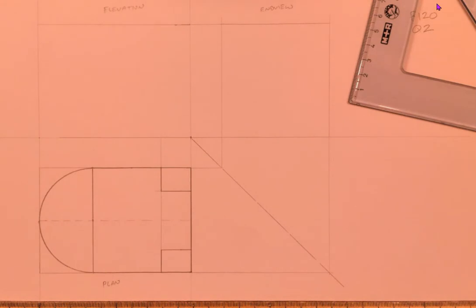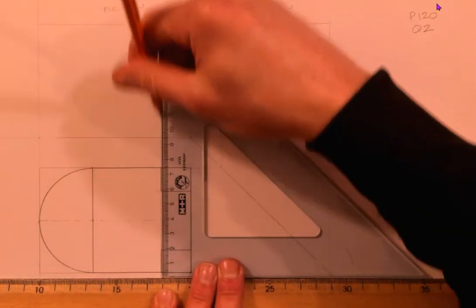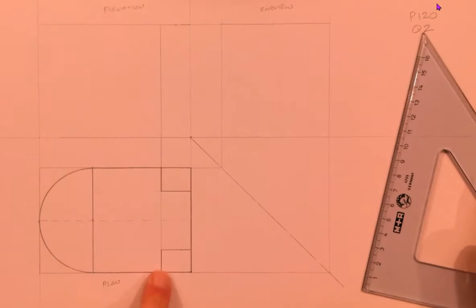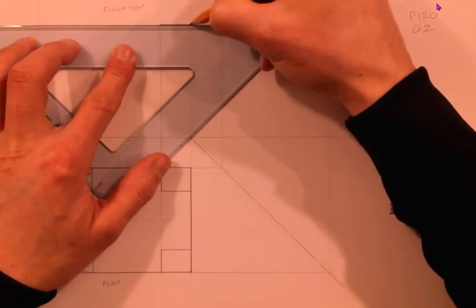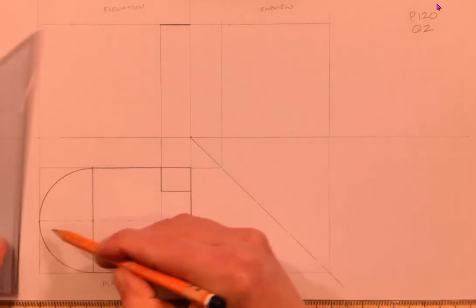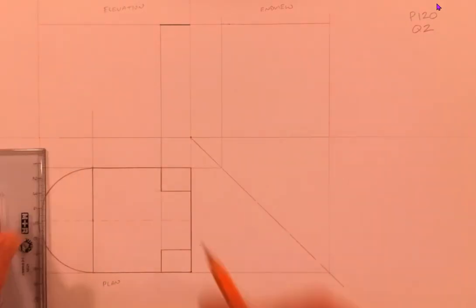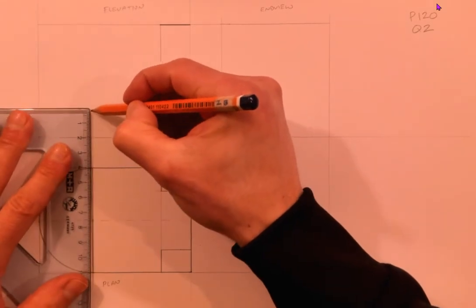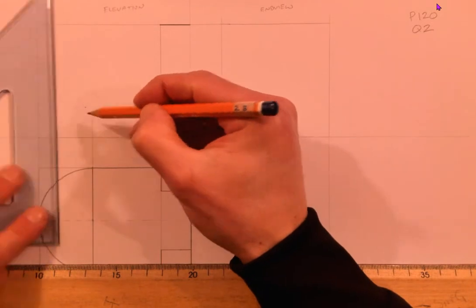That makes life a lot easier when I come to draw the elevation, because I can bring up my widths now. So I've got my widths up here. By bringing this up, that automatically gives me the top section. Here it is. I bring the end of the curve up. Here it is. And I know the base piece is up 20. So I've measured up 20 mm.